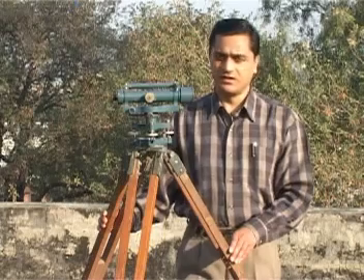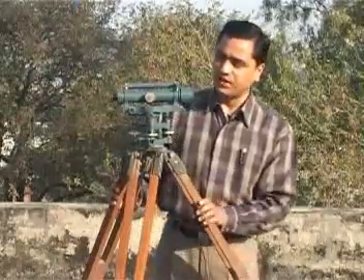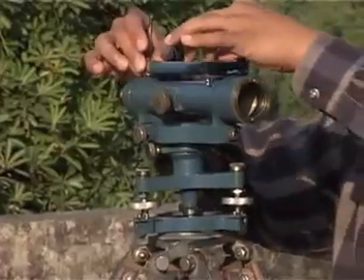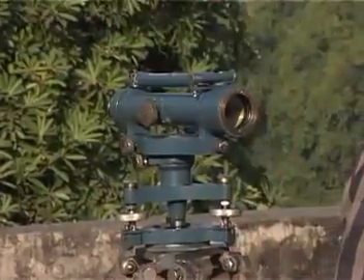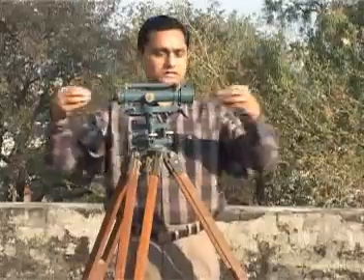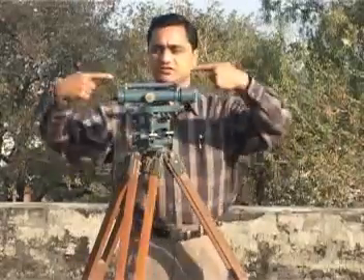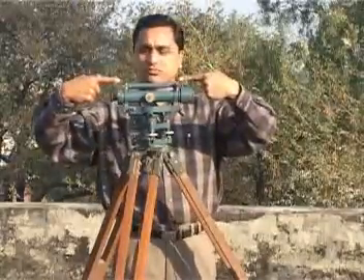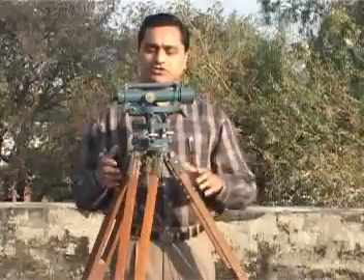What we do with the dumpy level is first level it and then start taking several sights. We will see a demonstration of the dumpy level now. Okay, here is the dumpy level. As you can see the various parts, over here is the bubble tube, and this is the telescope, and the line of sight is here. The axis of the bubble tube is here, and they have been made in such a way that the axis of the bubble tube and the line of sight are parallel to each other.